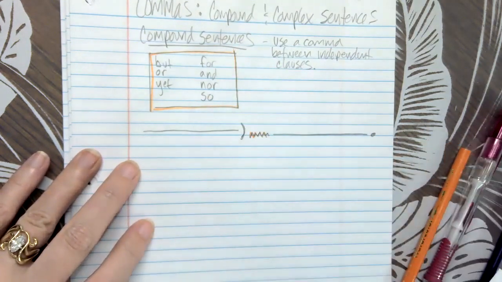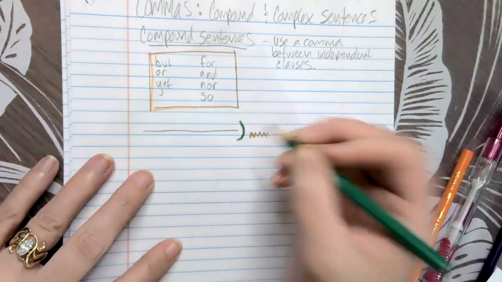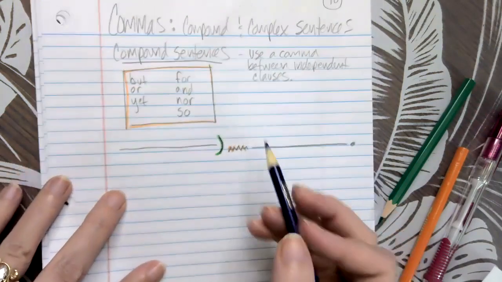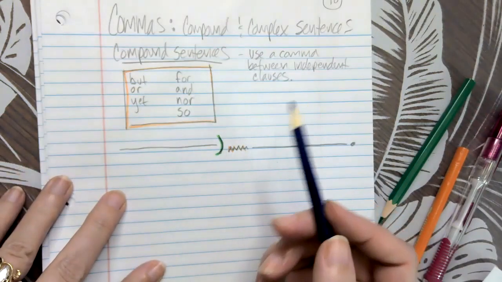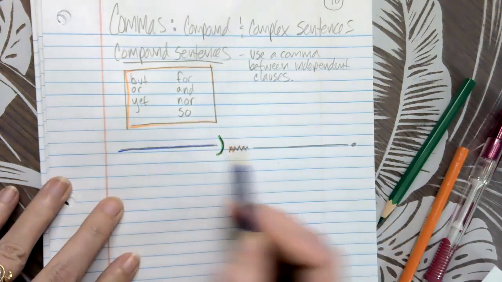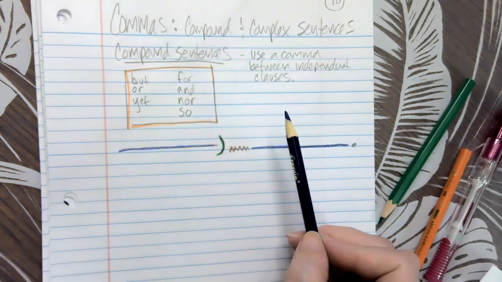And we're using green in our comma rules for our comma. We want to make it really big and kind of obnoxious, right? And then independent clauses: compound sentences, as you remember, are developed with two or more independent clauses. Okay, so that's the sentence frame for a compound sentence.